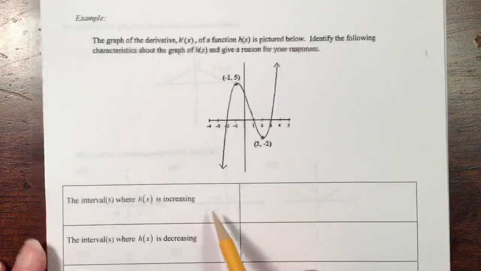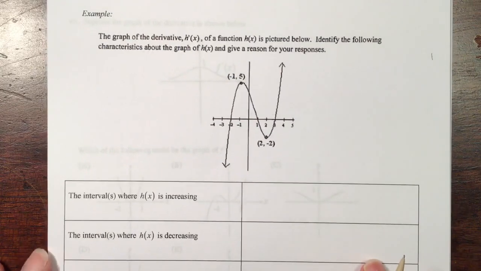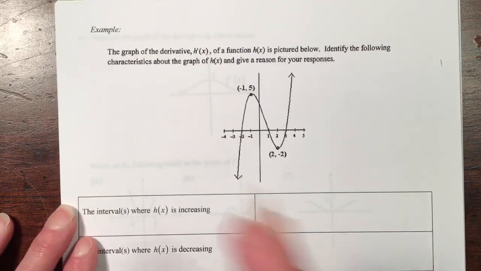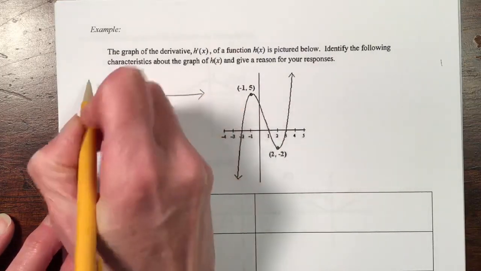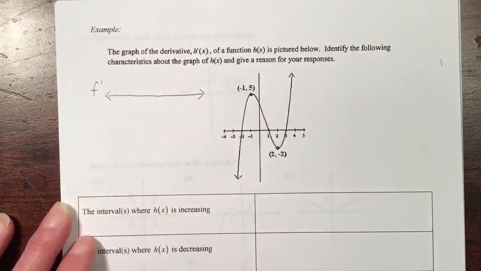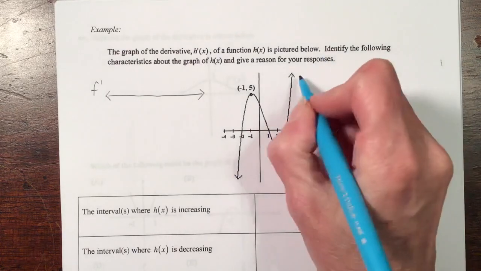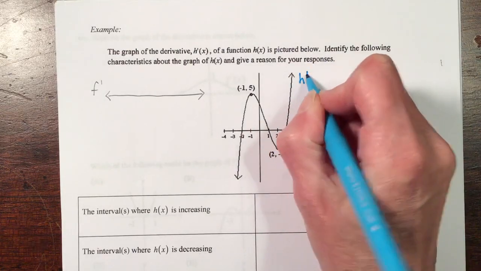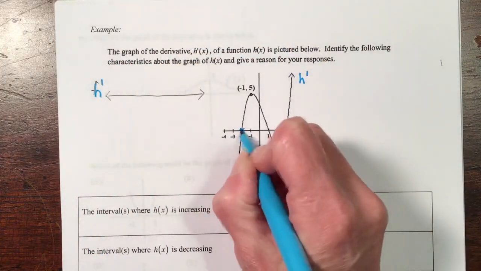Okay, so if I want to find the intervals where h of x is increasing, decreasing, and maxes and mins, I know I'm going to be looking at the first derivative. So I can make myself a number line for the first derivative. And how am I going to get the critical values? Well, they're going to be where f prime equals 0. H prime, I'm so sorry. Okay, we're looking at the graph of h prime. So these are going to be my zeros.